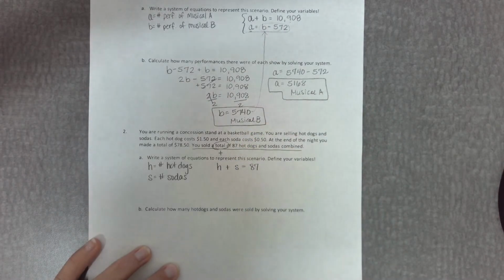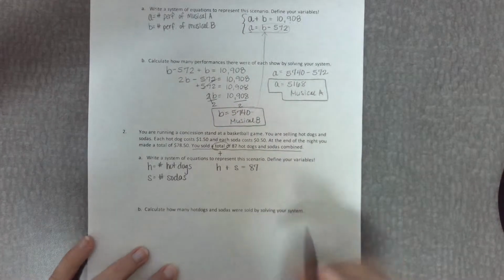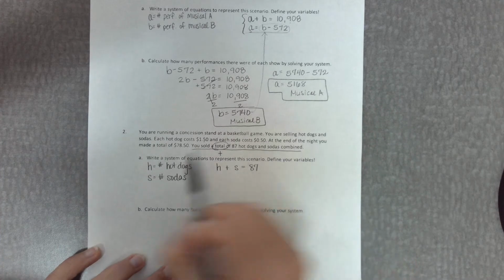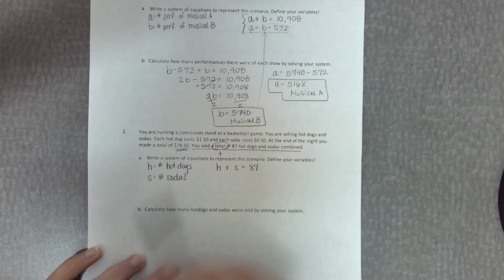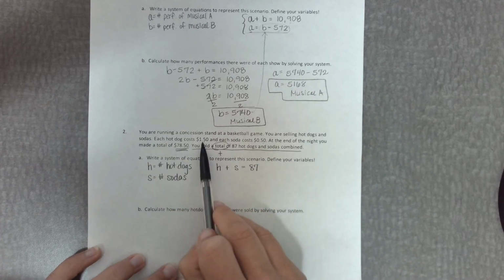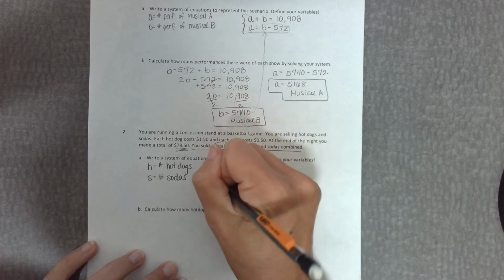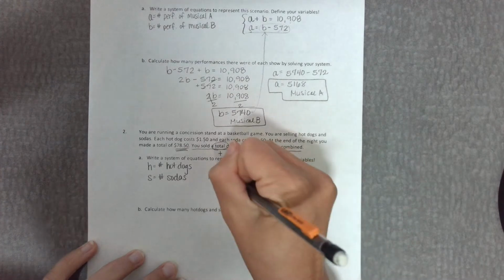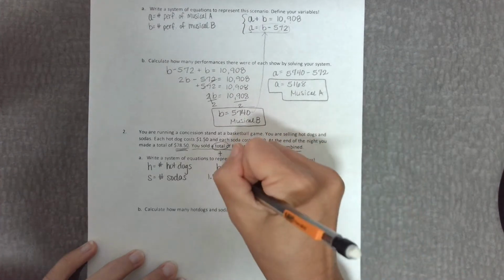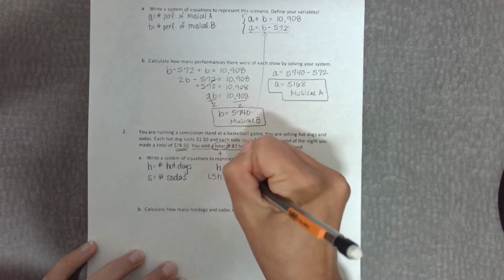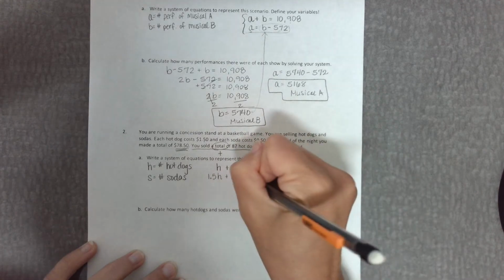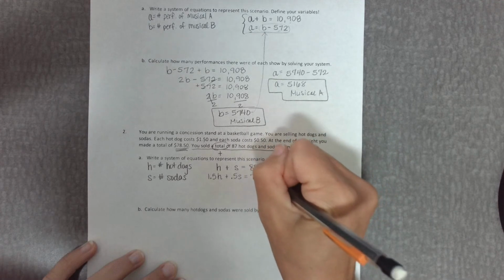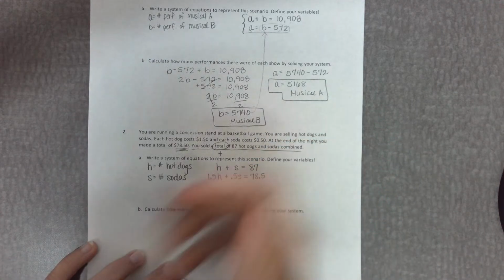Okay, now our other equation comes from the money that we made. So each hot dog was $1.50, each soda was 50 cents, and we made this much money. So for every hot dog we sold, we made $1.50, so we can put 1.5 per hot dog. And then we also made 50 cents, so 0.5 per soda. And then together, a total of 78.50, 78.5. So there's your system.